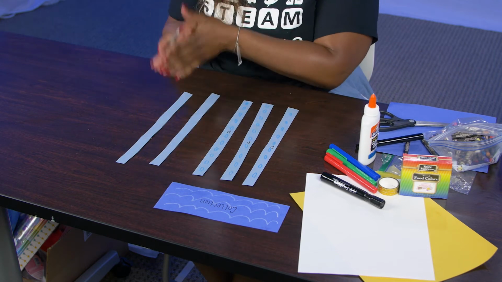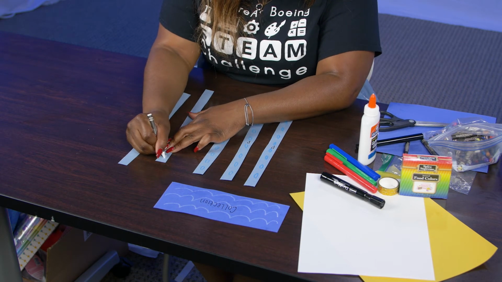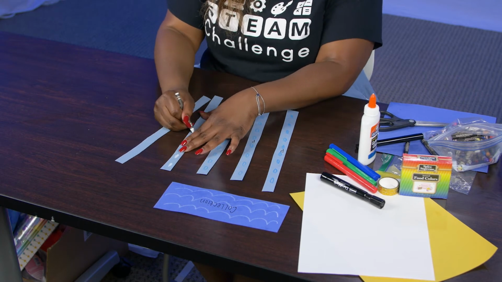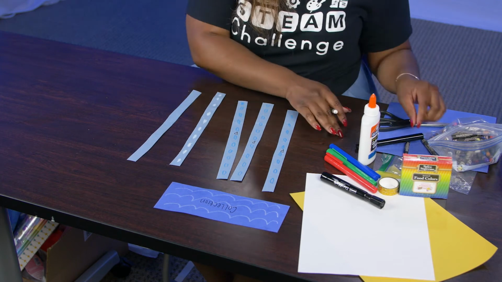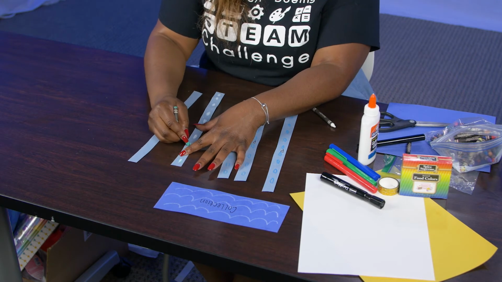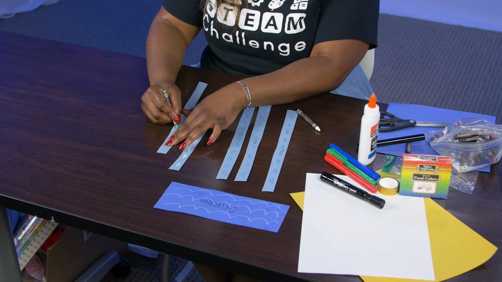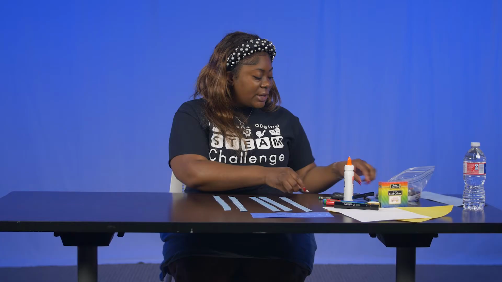We're going to use our other crayon to do that. And we are going to get our black marker again, and we are going to write a capital letter E for evaporation.